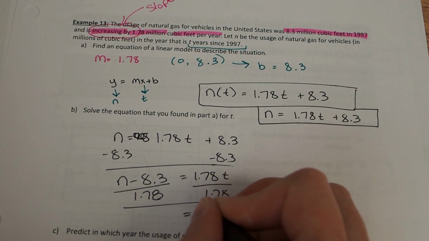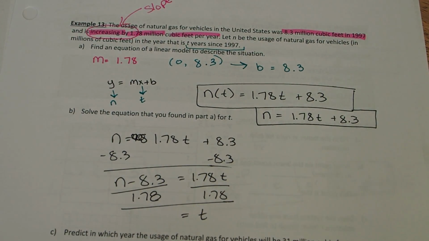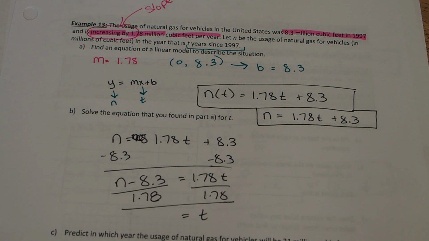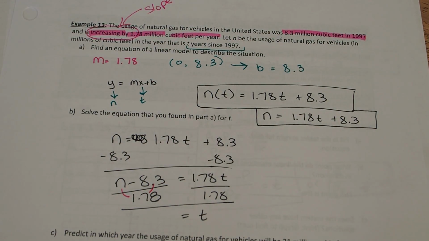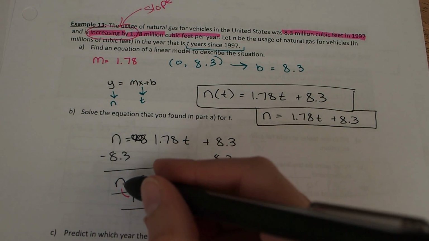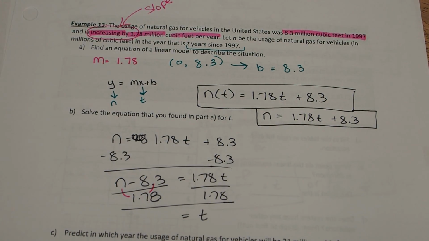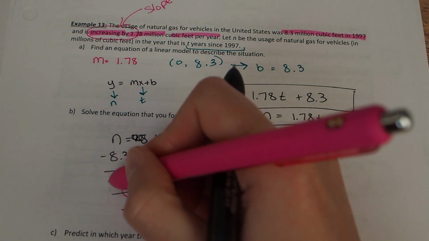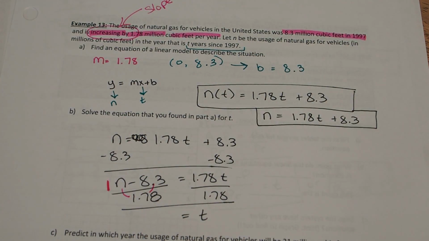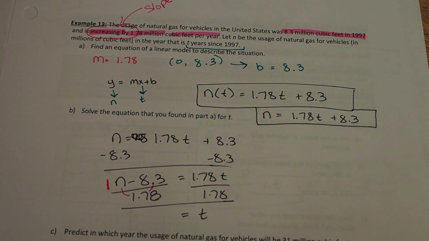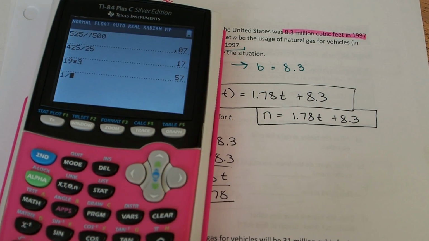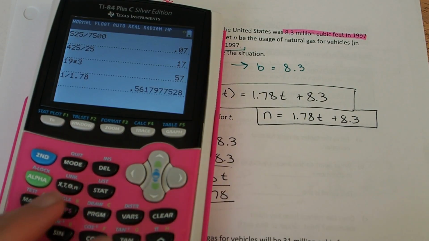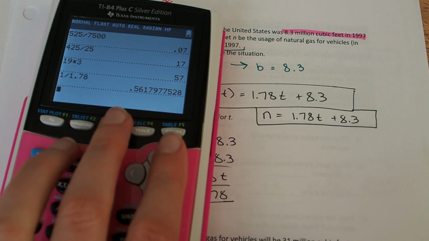To solve for t, on the left-hand side I have to distribute this division to get it in slope-intercept form. So I have n divided by 1.78. Keep in mind that there is currently just one n here, so I have to divide 1 by 1.78 to get the new coefficient of n. 1 divided by 1.78 gives us 0.562.